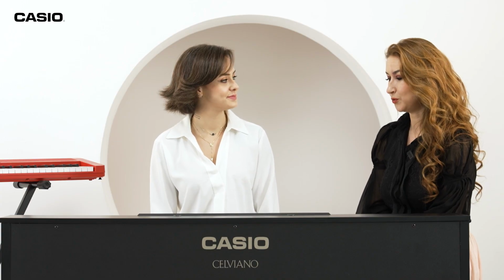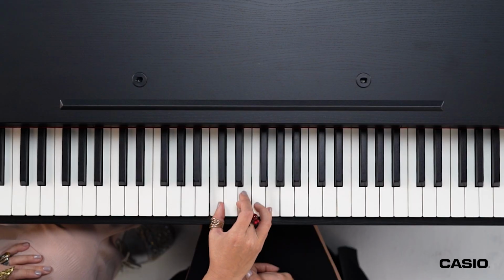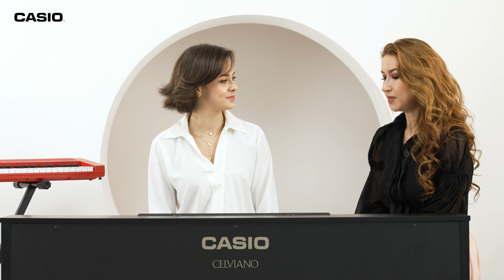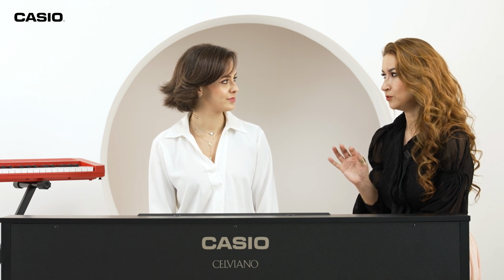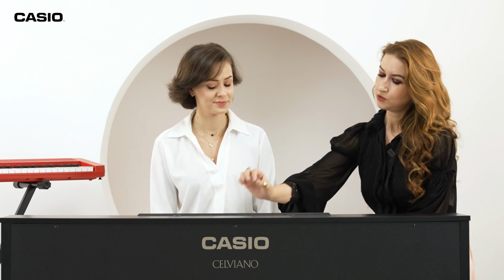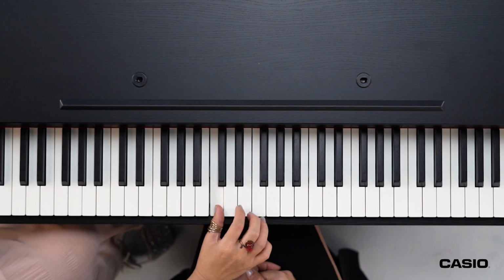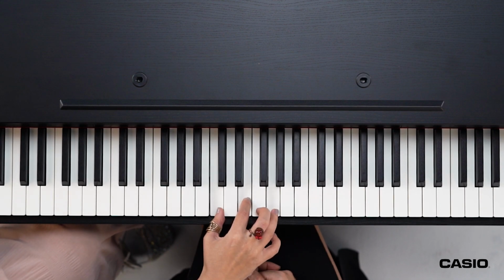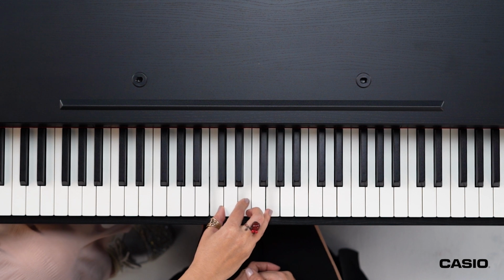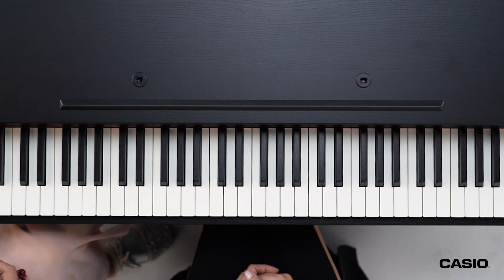Today I want to show you chords. A chord means that we have more than two sounds together. So instead of playing one sound, we're going to have three sounds at the same time. And we can create songs from every note.